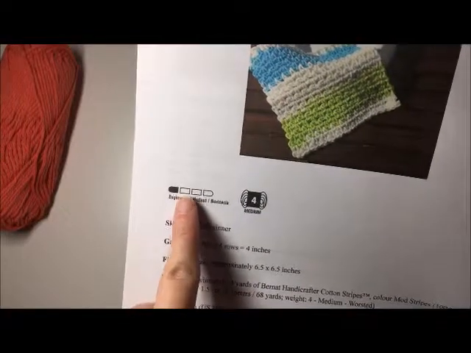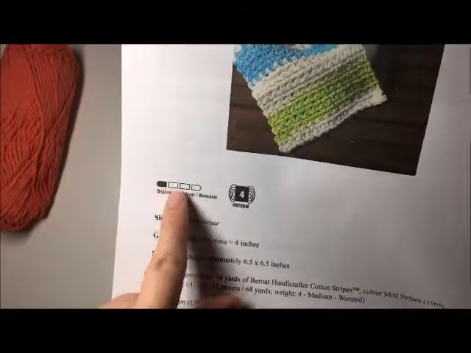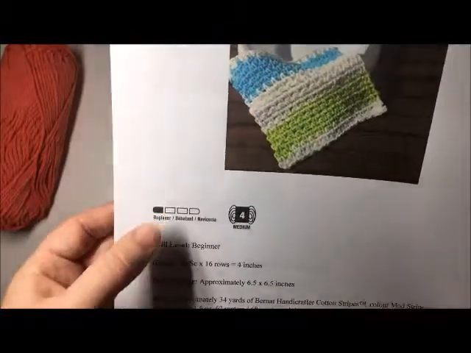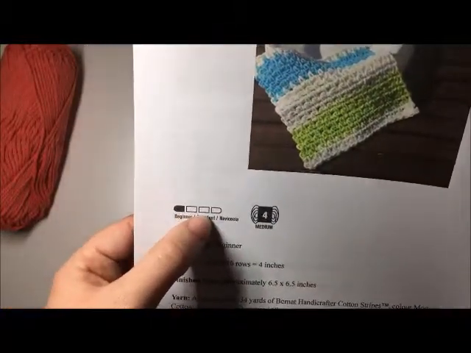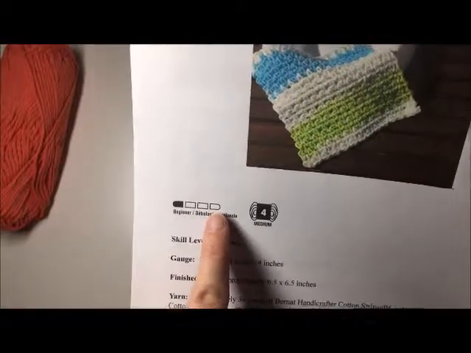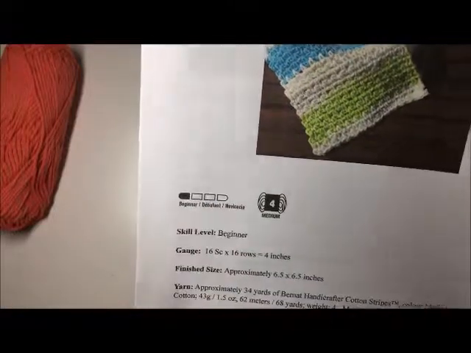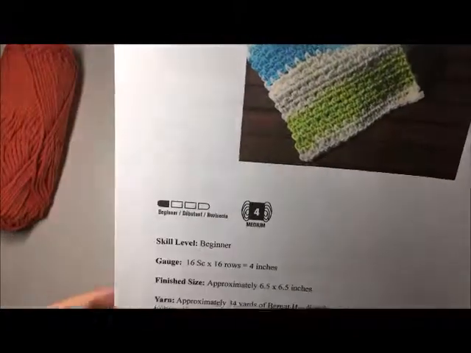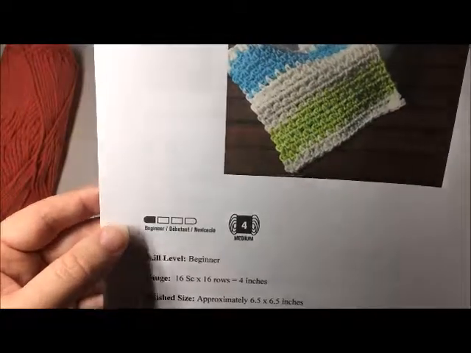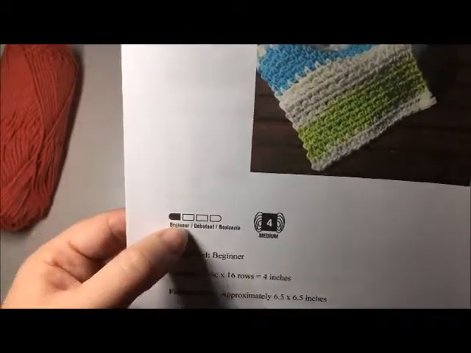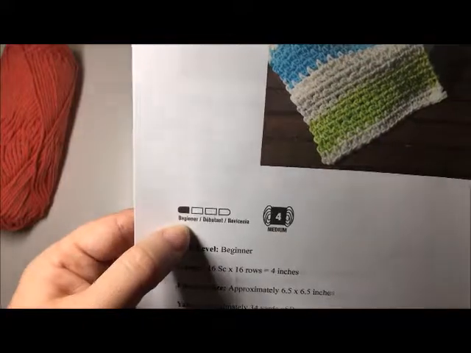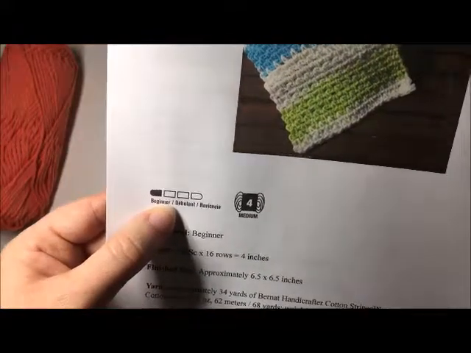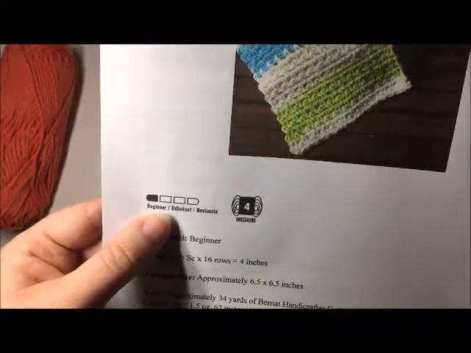So again, if you're just starting out, an easy pattern, the first 2 dots will be filled in. That might be one you want to look at as well. Then you have your intermediate, and then you have your complex. And these patterns with these symbols are rated upon the types of stitches that they employ, maybe some technique that is involved, and those sort of things. So if you are just beginning, you're going to want to look for a crochet pattern that says beginner or easy. These are good patterns that you'll want to start out with.